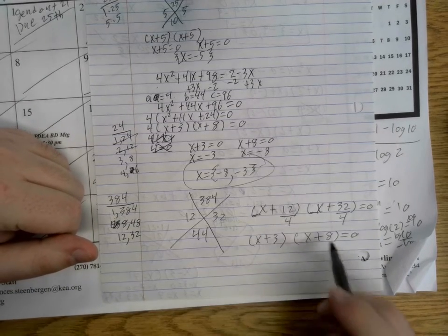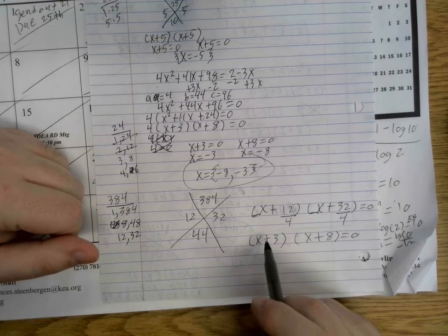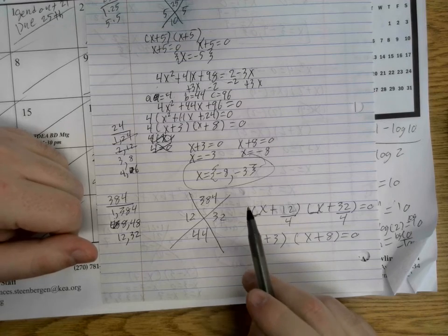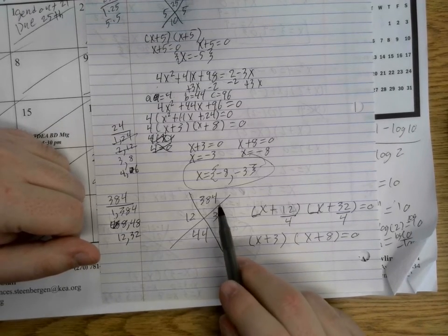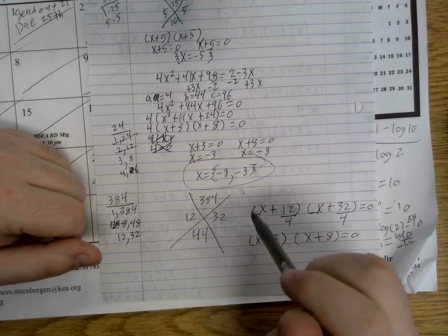This is just another way to do it. This method is not the best. It is not a lot of fun, but it can be done. There will be problems where you cannot factor anything out, and you're gonna have to brute force your way through.